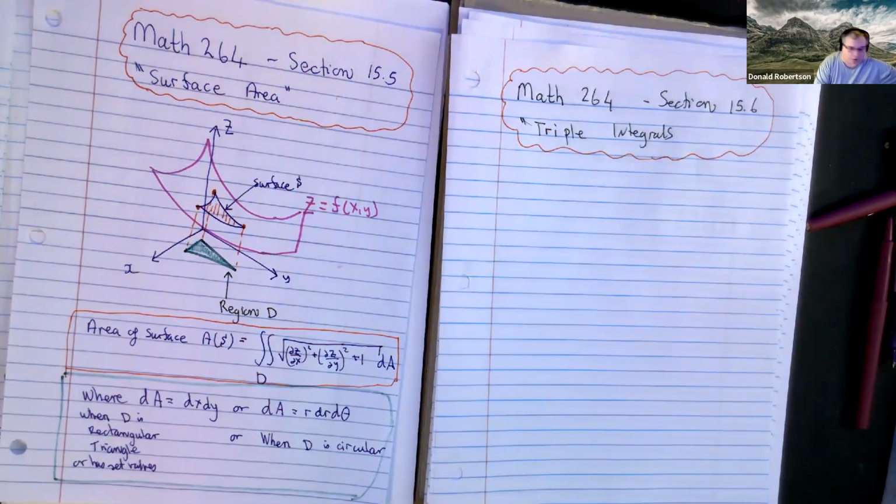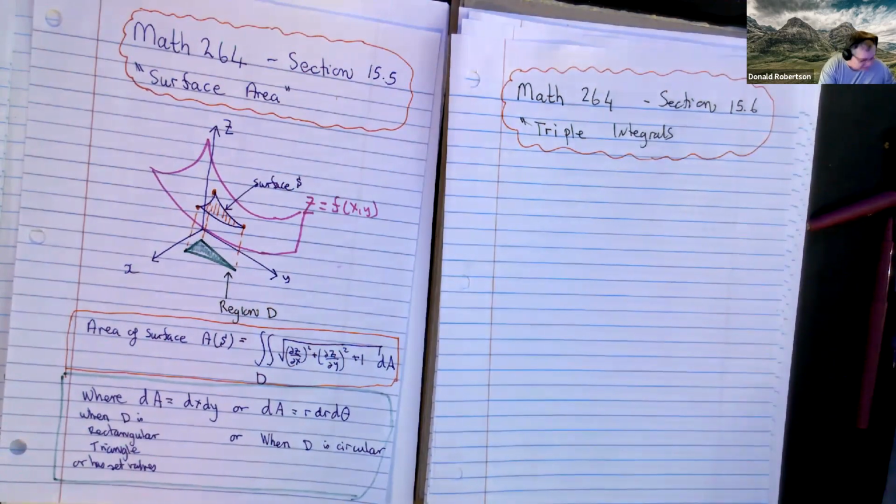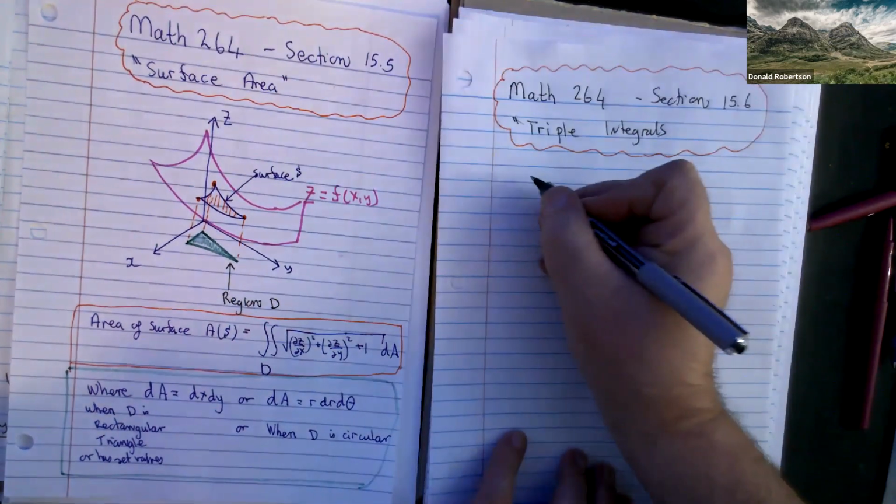Right, we've done double integrals. So you can imagine that if you can do an integral followed by a second integral, a double integral, there's no reason in the world why you can't have triple integrals. And what do they look like? Well, let's show you one.